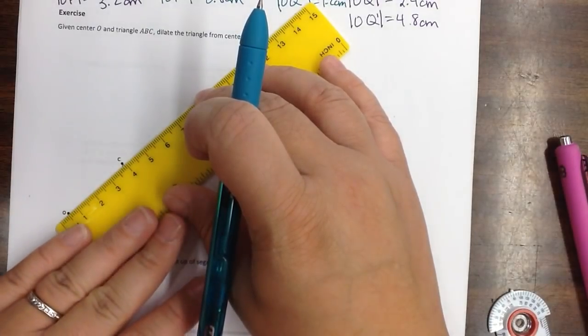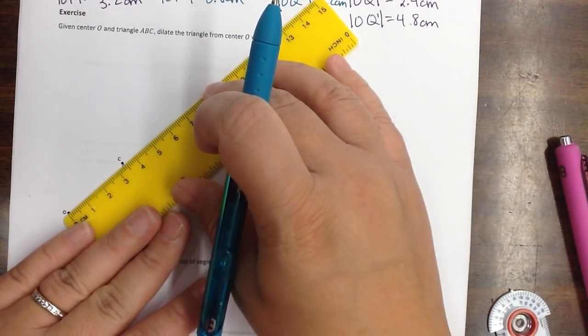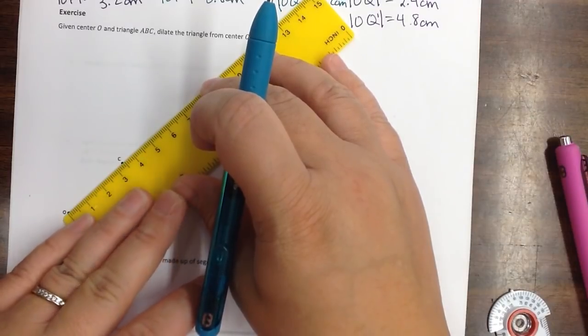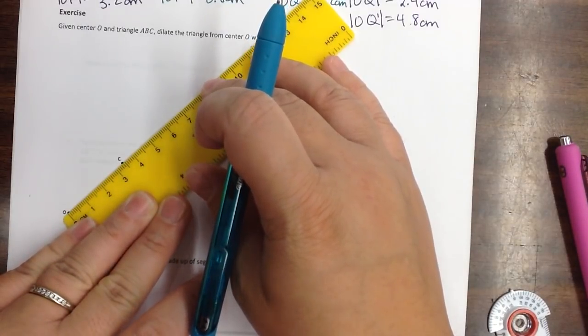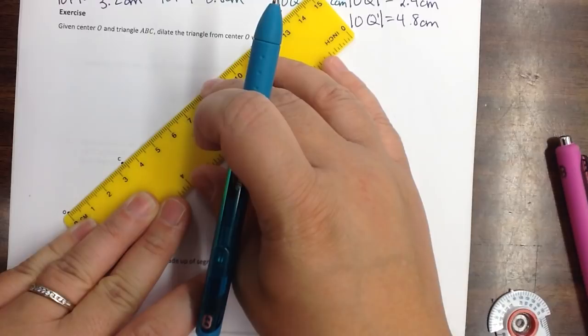So the first thing you're going to want to do is draw a line from the center to each point. Now, when I do this, I go ahead and measure it, so I don't have to worry about it later.